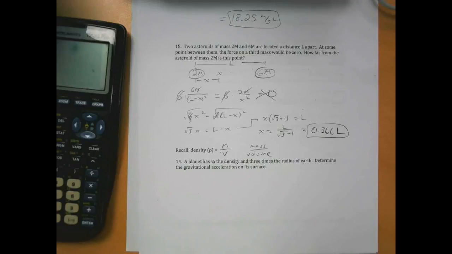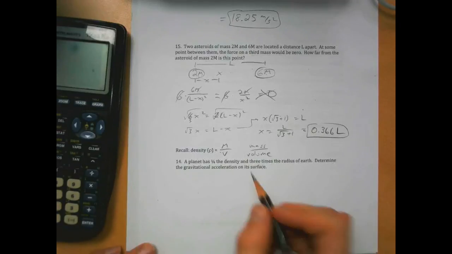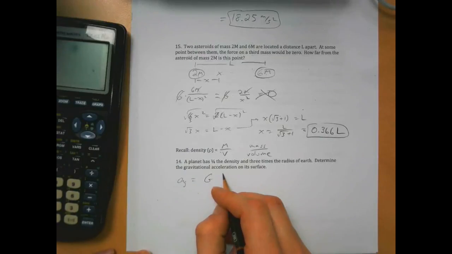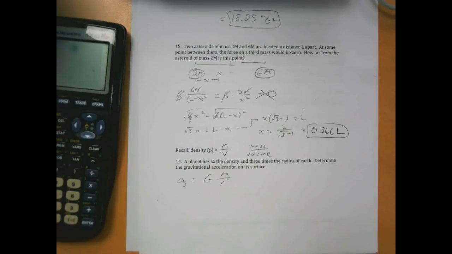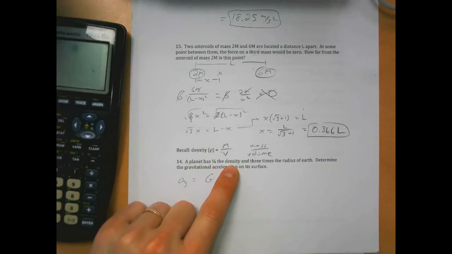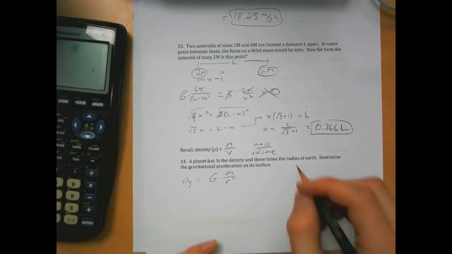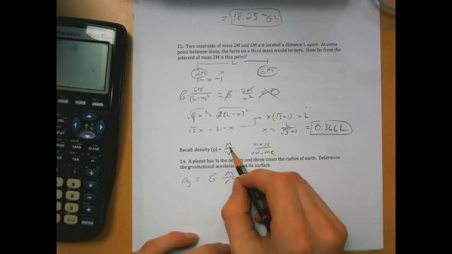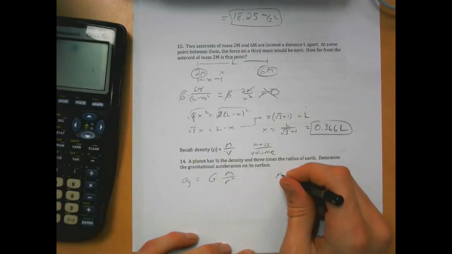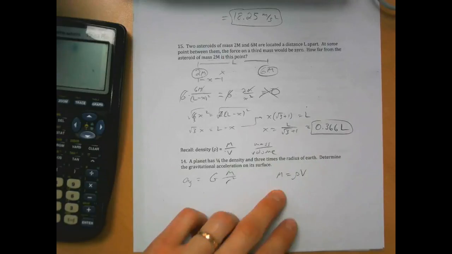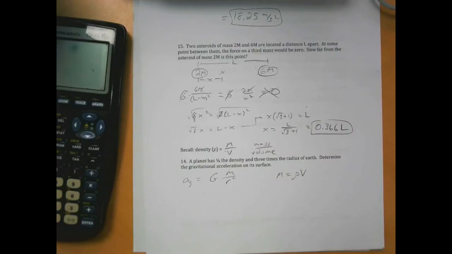So we know we're dealing with gravitational acceleration, g times m over r squared, right? But this adds another layer of complexity because we know something about the density, not about the mass directly of this other planet. So then we have to think, okay, well, density is mass over volume, so mass is density times volume. Density is the Greek letter rho, which looks like a P.